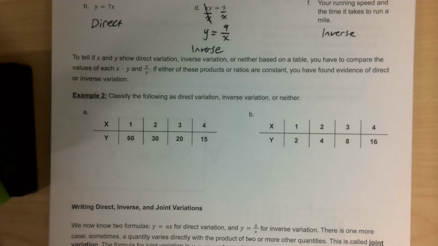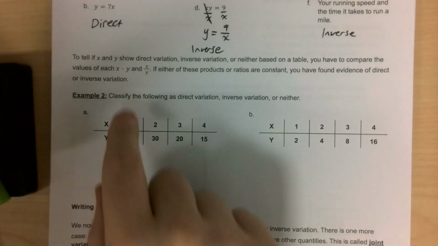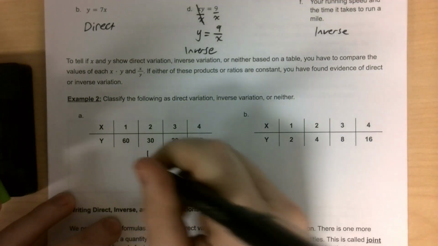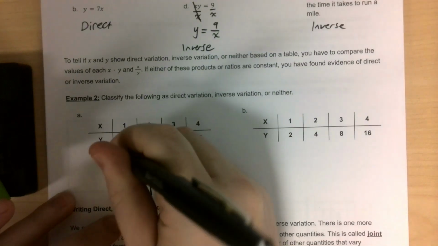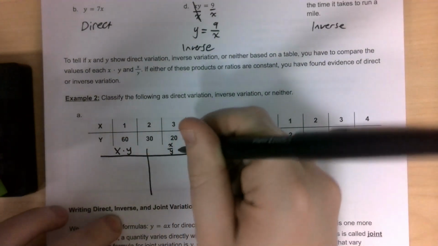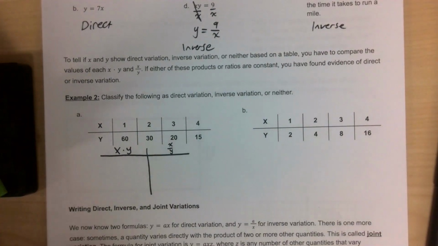So let's take a look. Here, we should do x times y and x divided by y to see what happens. Again, we want to test it out and see if either of them works. If x times y works, we're good, we've got direct. If x divided by y works, we're good, we have inverse. If it's neither, we say neither.